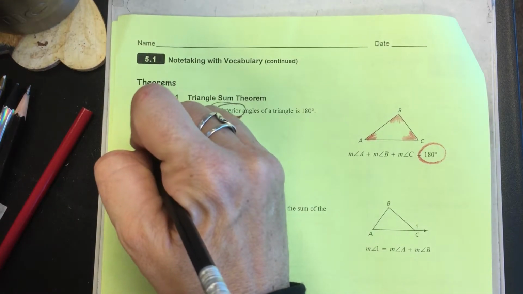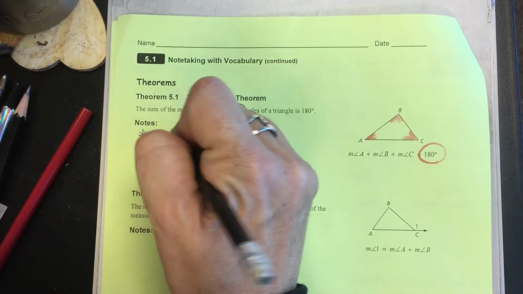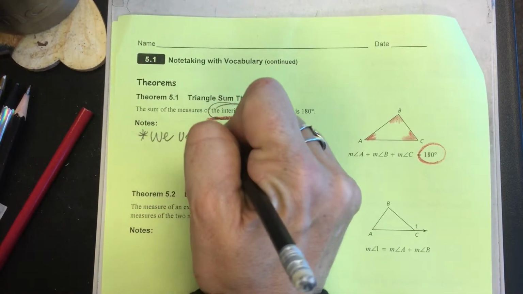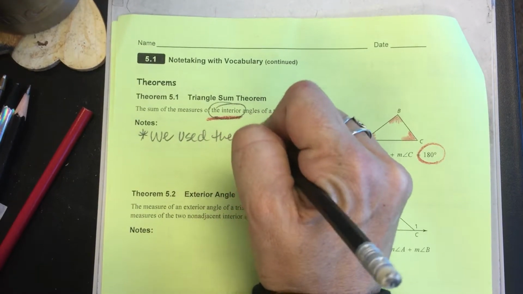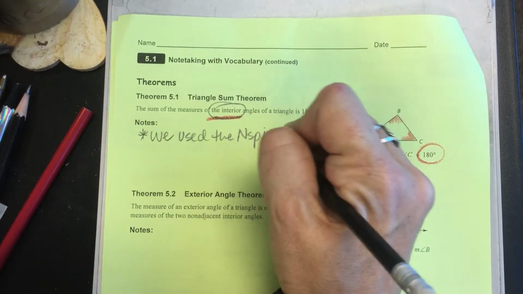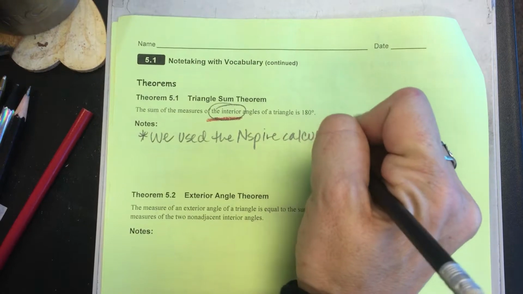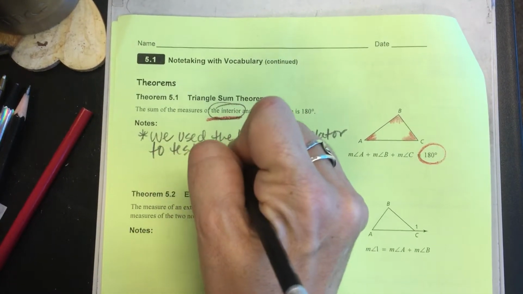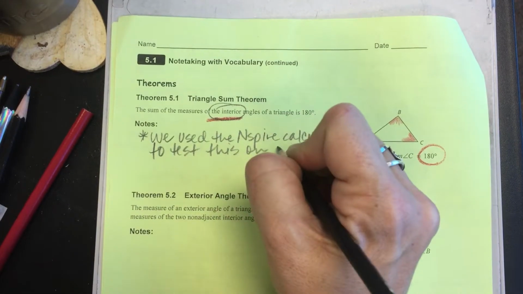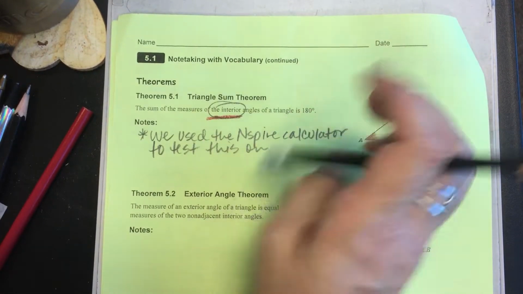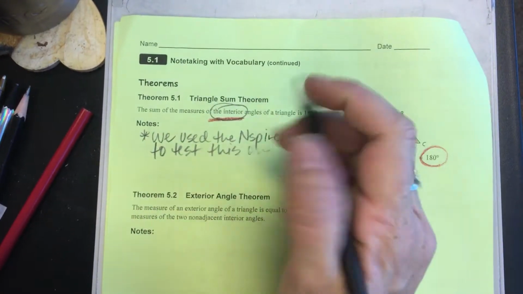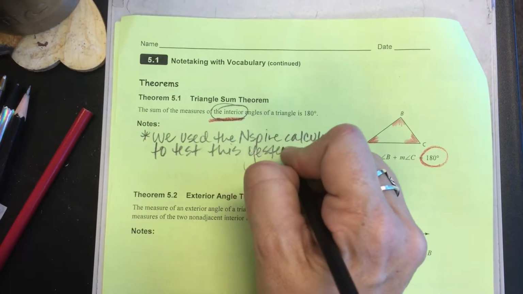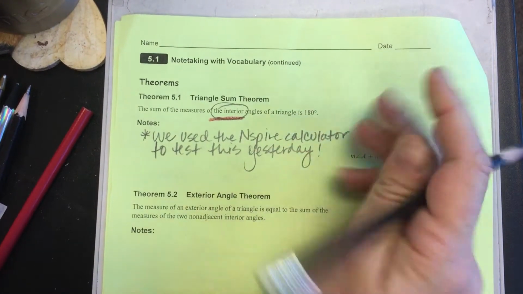I'm going to make a little note about that. We used the Inspire, it's actually N-S-P-I-R-E calculator, to test this. I'm going to put yesterday, because we all remember doing this yesterday, right?